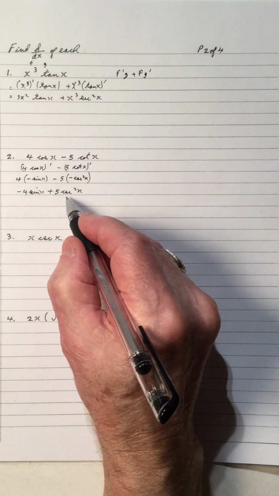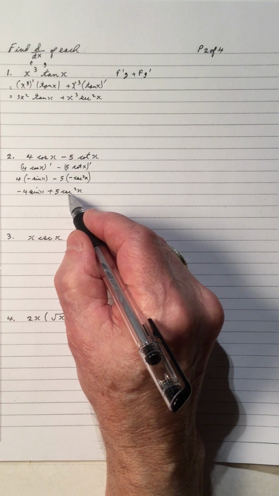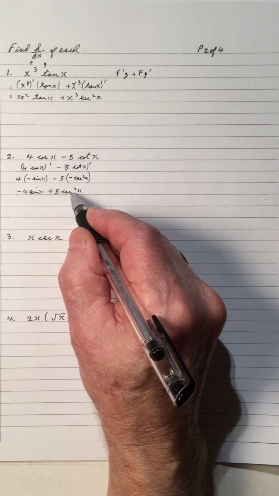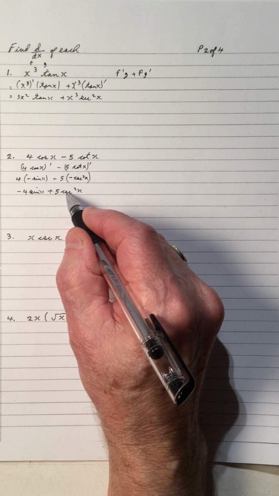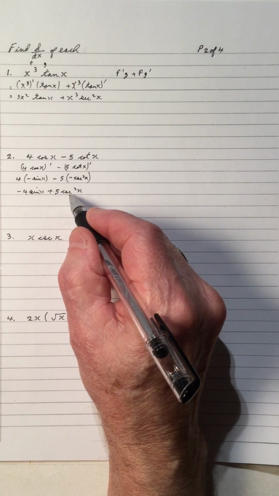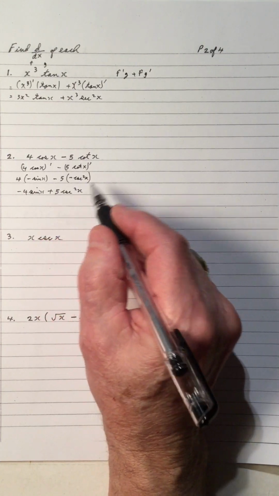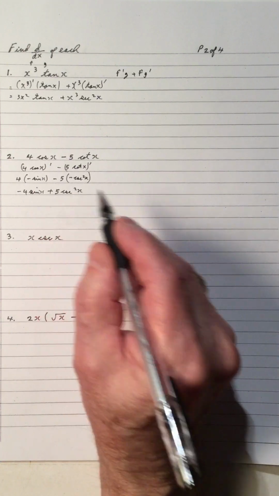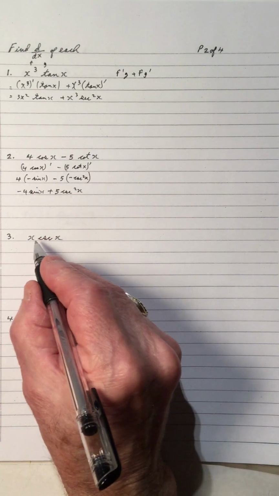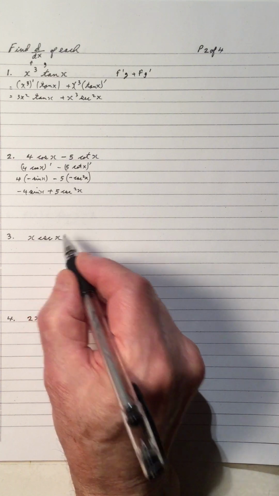And if you want to continue changing it, 1 over cosecant is 1 over sine, so there's 1 over sine squared. You can add the two of these together and just get one fraction, but for now we'll just leave it like this. And what about the derivative of x cosecant x?